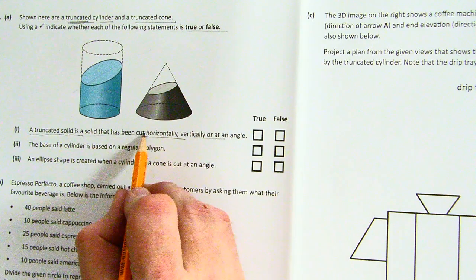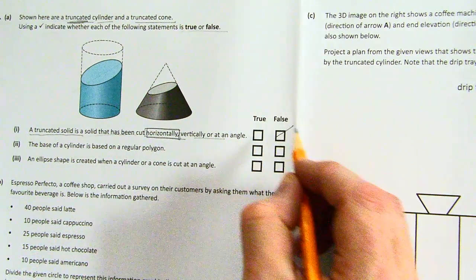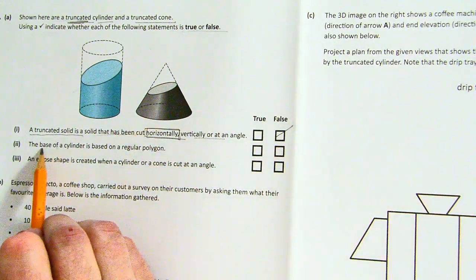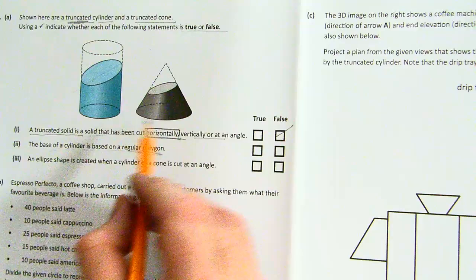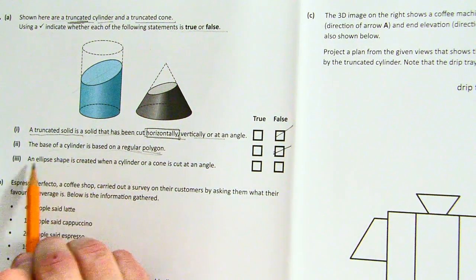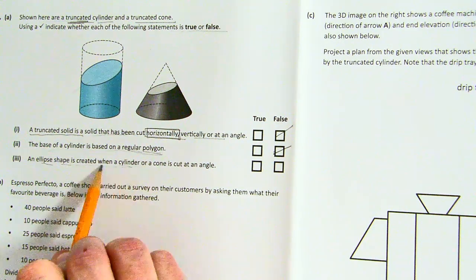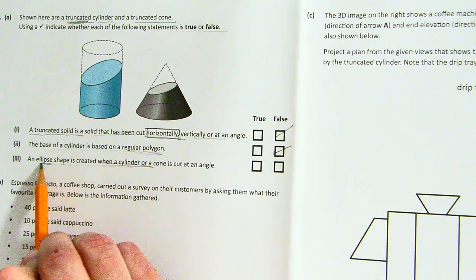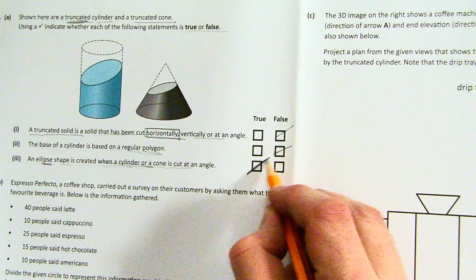Now, it cannot be cut horizontally. So that there is false. The base of a cylinder is based on a regular polygon. The base of the cylinder, false as well. And then an elliptical shape is created when a cylinder or the cone is cut at an angle, and that one there is true.